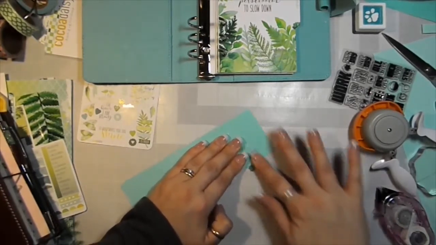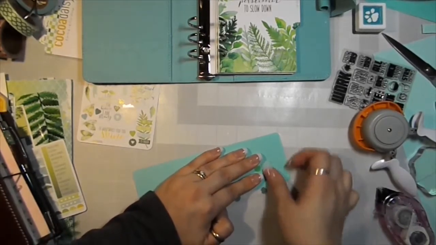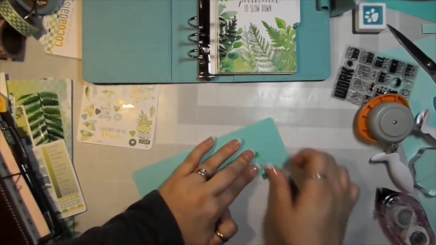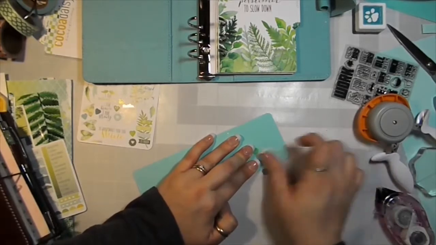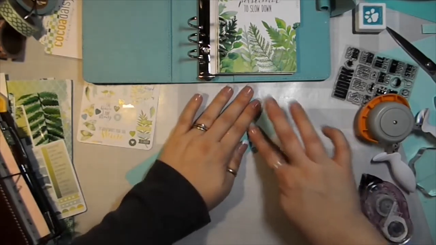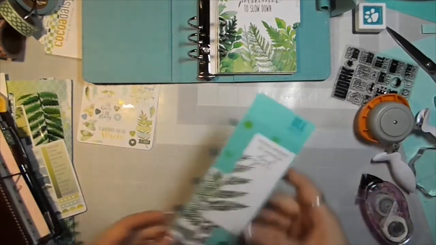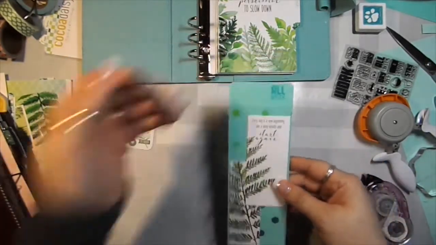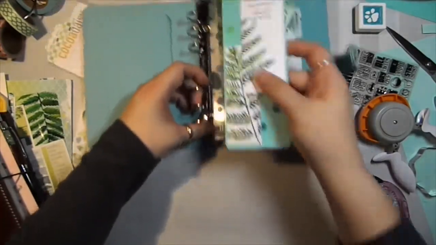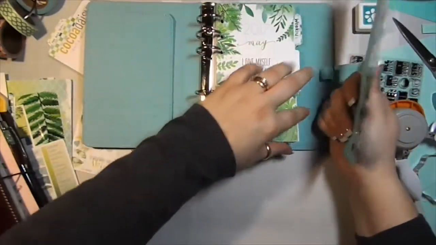Sorry for the shaky camera. You can just rub it and most of it will come off. Alright. That's one nice thing about snail adhesive. It's pretty forgiving. Alright. So there's the bookmark. Now, if you wanted to, you could laminate this and then just punch the holes again. I'm not going to, just because it's just going to stay in this planner and this stays home.